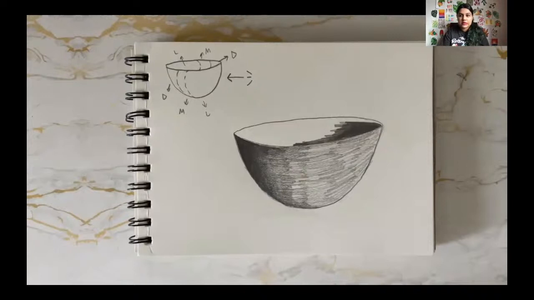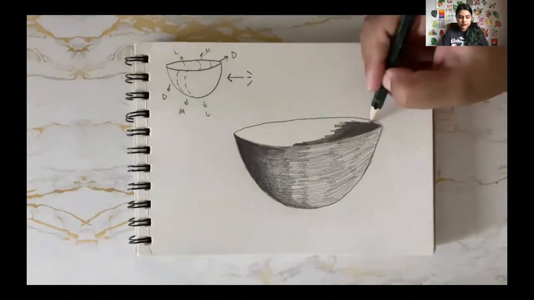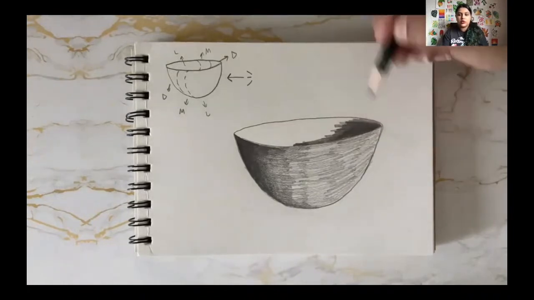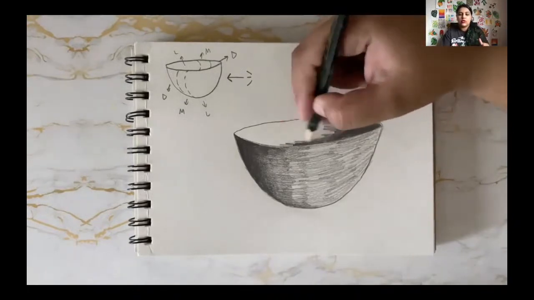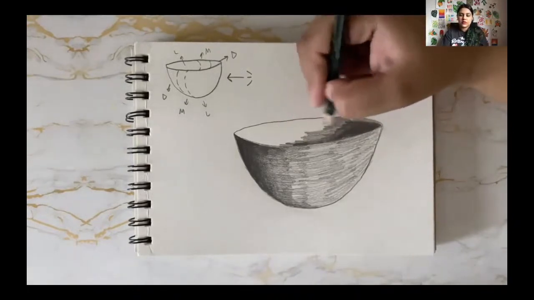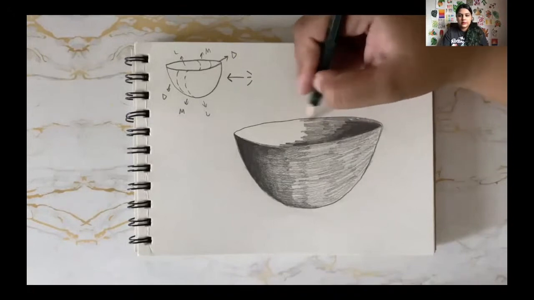Okay, good. Everybody's dark is looking good. Now we can move on to the medium. You can see I'm doing my medium tone, using that point to blend out easily. It looks a lot more natural. So, doing my medium tone.